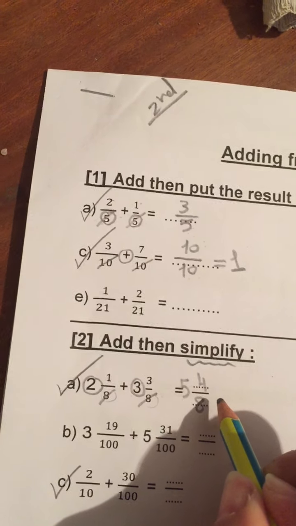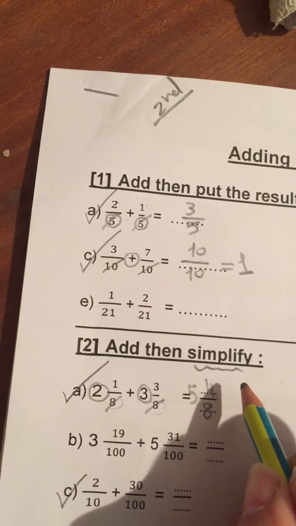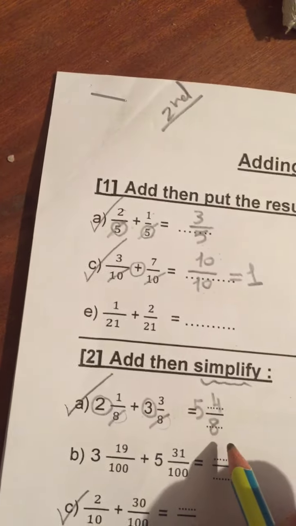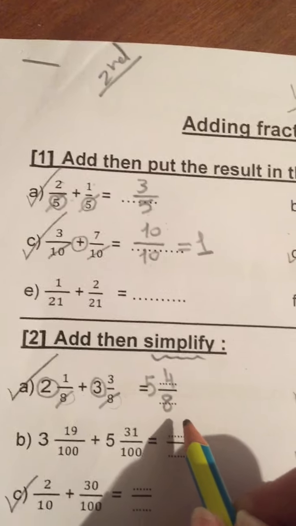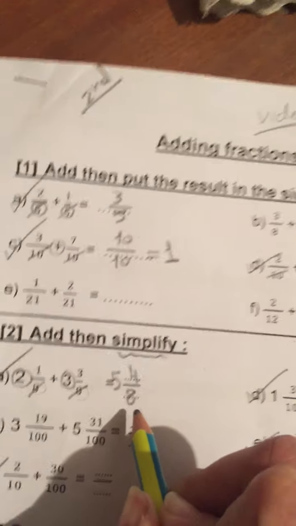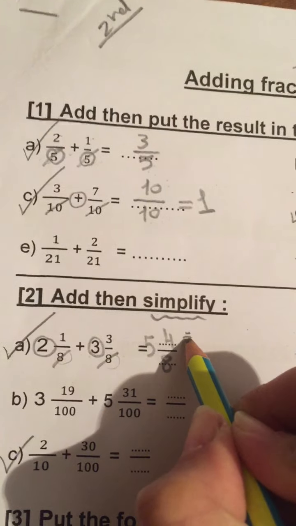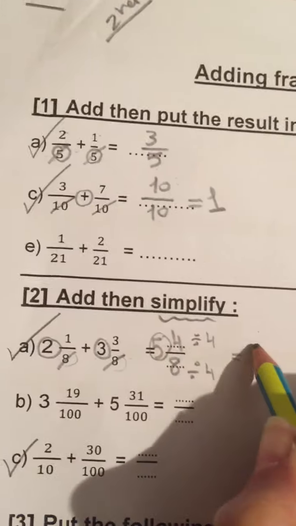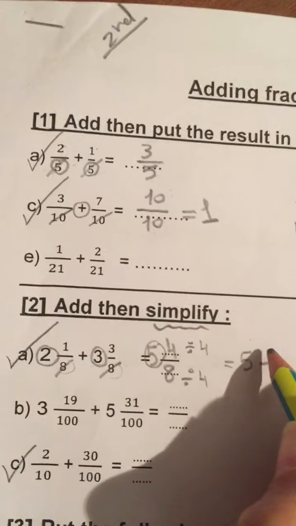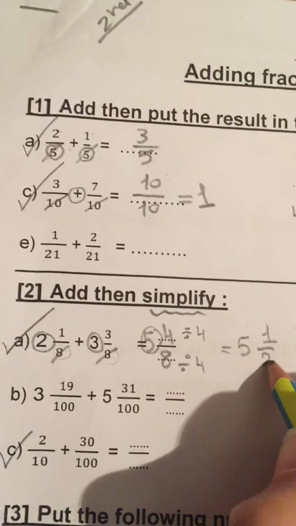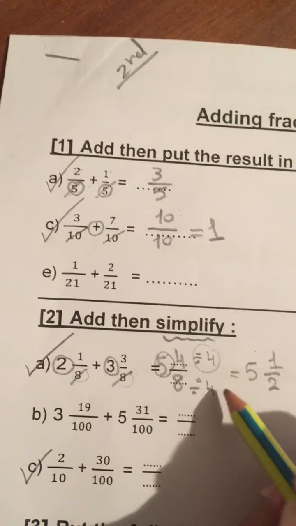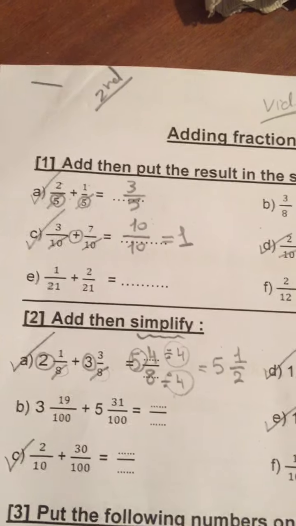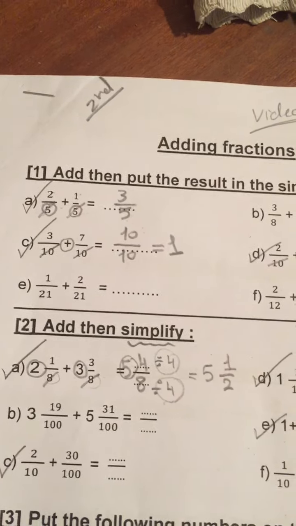Yes, what is the common table here? 4 equals 4 times 1 and 2 times 2, and 8 equals 4 times 2. So the common table is 4 and 2, and I'll pick the greatest. So I'll divide by 4 up and by 4 down. Don't forget to put the whole number, which is 5. 4 divided by 4 equals 1. 8 divided by 4 equals 2. So the common table here is 4 and 2, but I take the greatest, or the biggest, number. Okay.